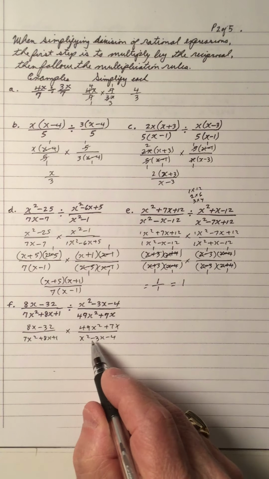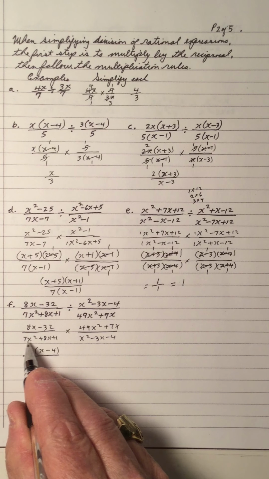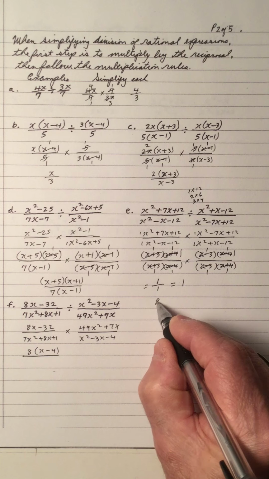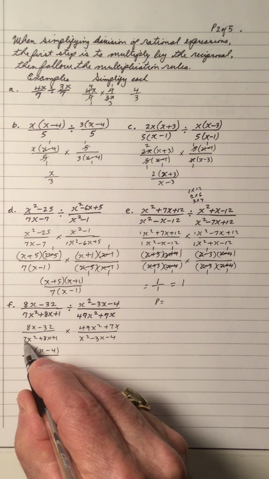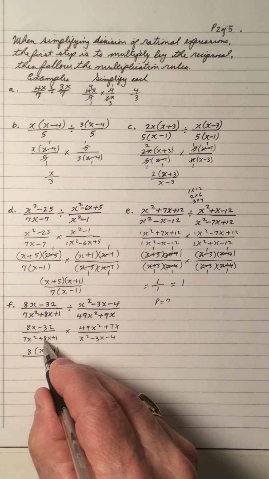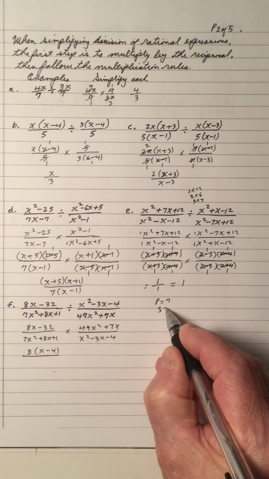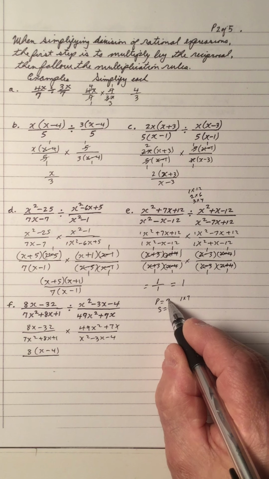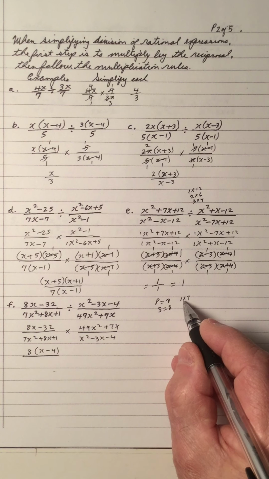And we have a 7x squared plus 8x plus 1. 7 is not a GCF, so we have to go with the product. Because 7 is not a GCF, 7 times 1 is 7. The sum is 8. Factors of 7 are 1 times 7, and 1 and 7 multiply to give you 7, add to give you 8. So those are the two factors.